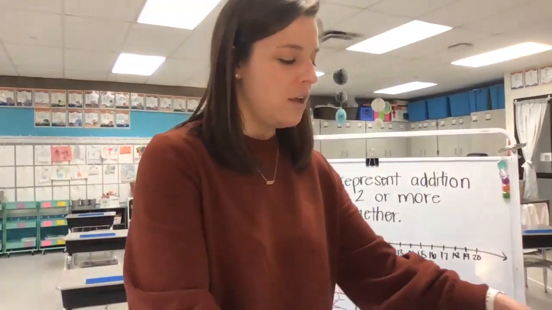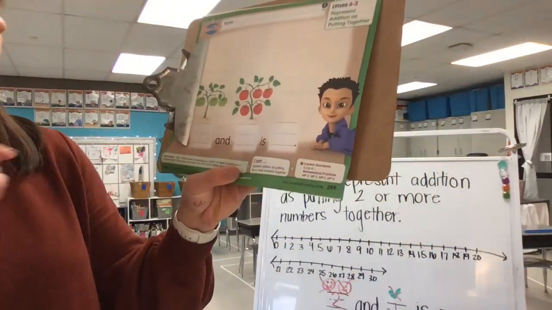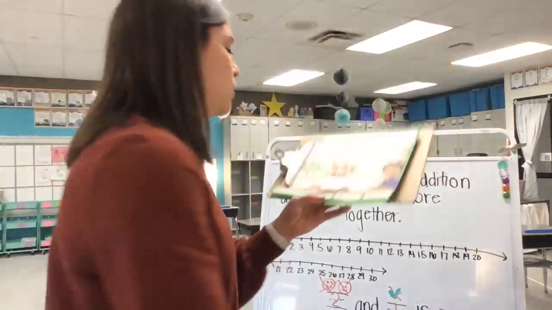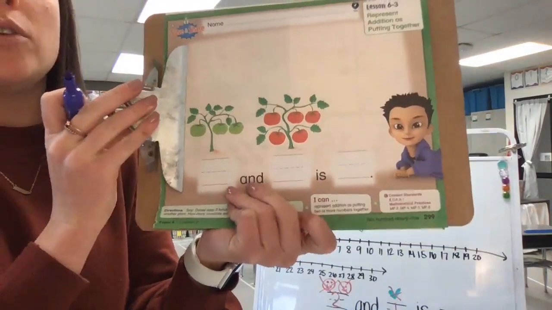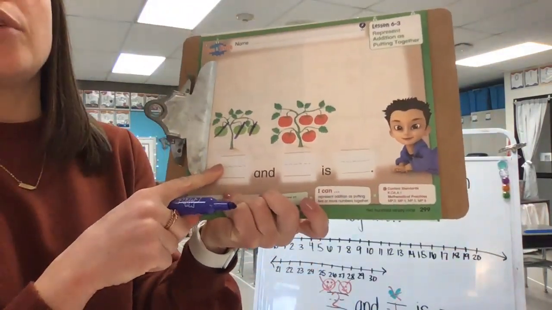Our solve and share says that Daniel sees 3 tomatoes on a plant, and he also sees 5 tomatoes on another plant. So we see our first group has 3 green tomatoes. Let's go ahead and count and mark those out just to show our work. 1, 2, 3. Let's also write a 3 on the first line.